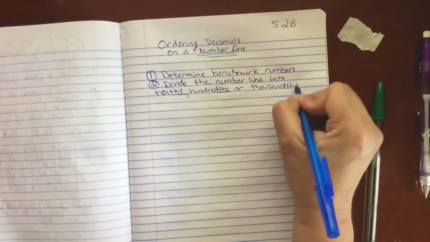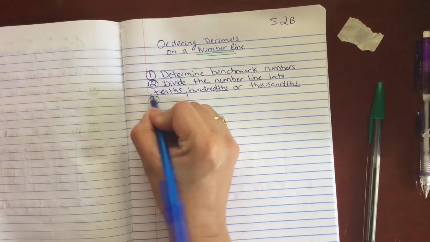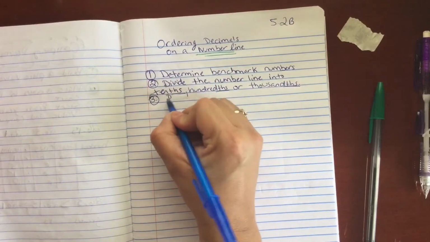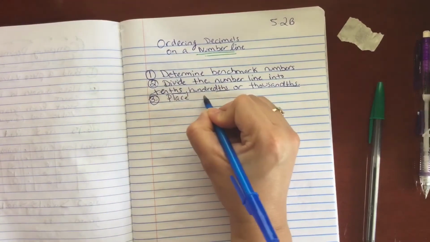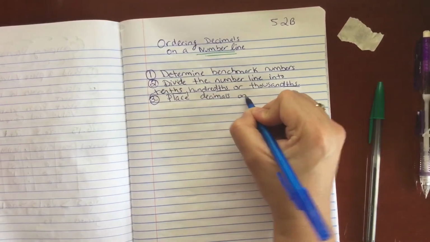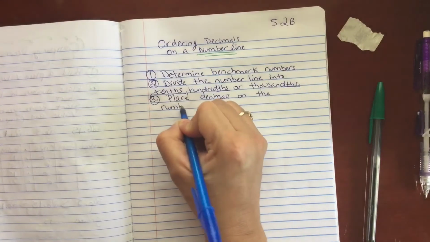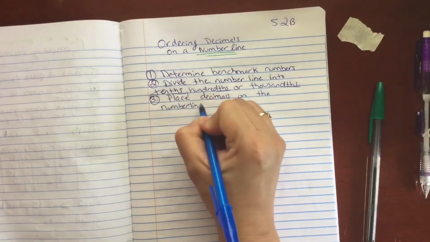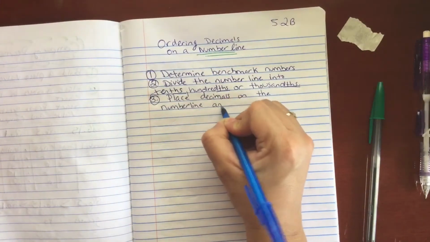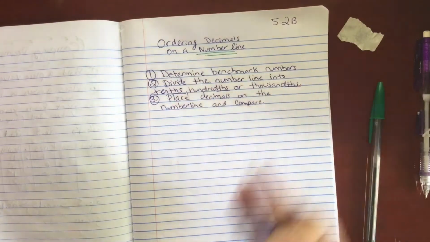And step 3, you're going to place decimals on the number line and compare. That is your step 3.